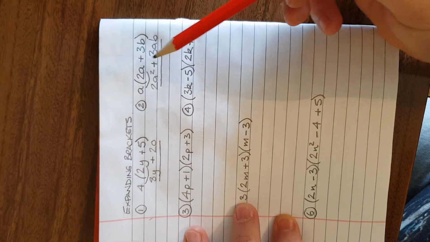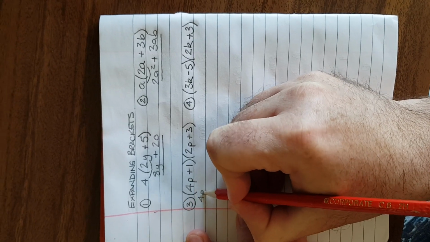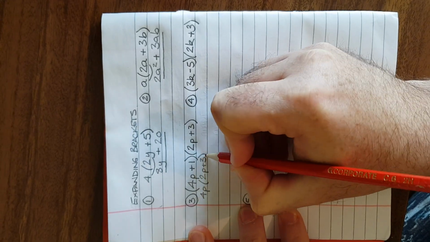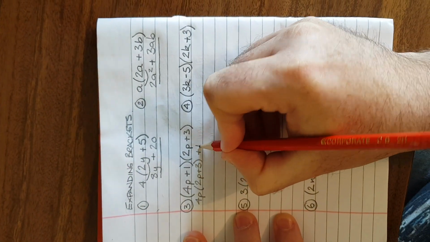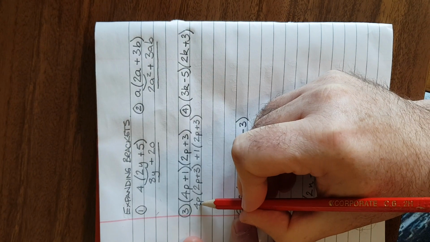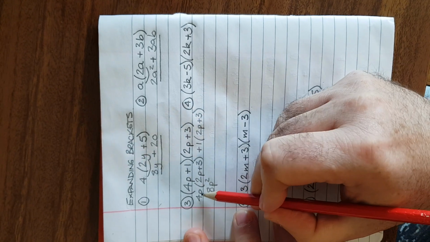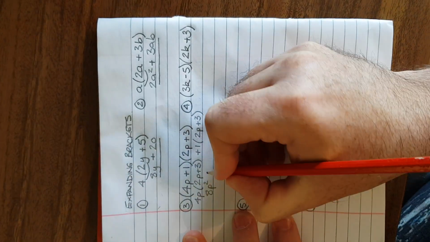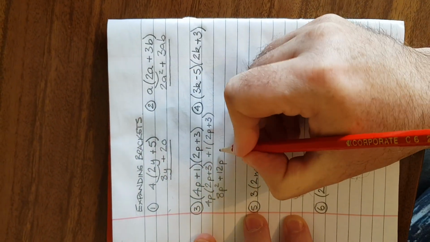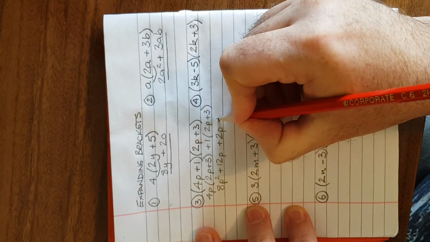Very commonly, we're asked to multiply two brackets together. This means we take the first bracket, and that's going to be 4p times 2p plus 3, just a similar process to what we did before, and 1 times 2p plus 3. Meaning we expand this, 4p times 2p is going to give me 8p squared, the squared is important. 4p times 3 is going to give me plus 12p, plus 1 lot of 2p, so plus 2p, and then 1 lot of 3, so plus 3.